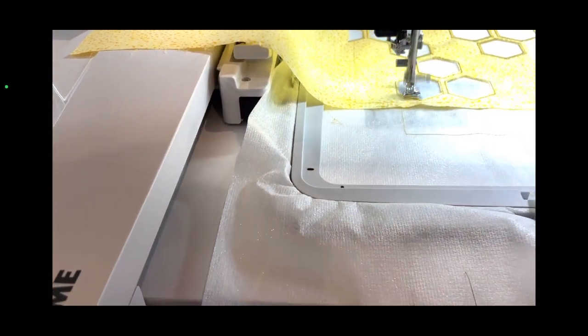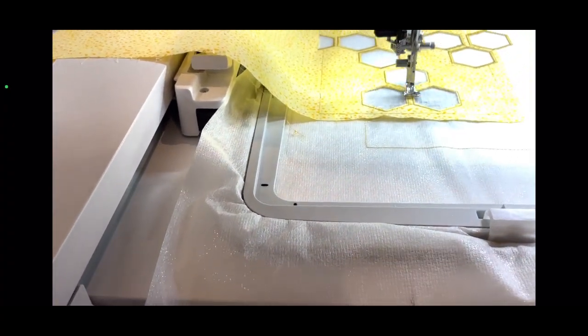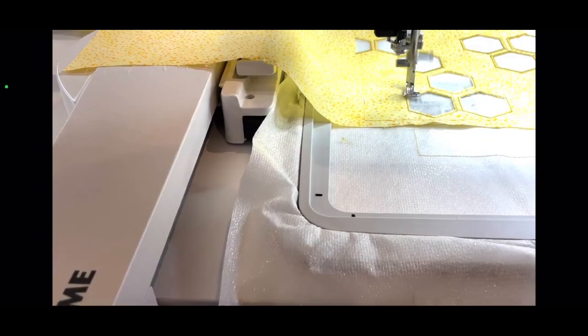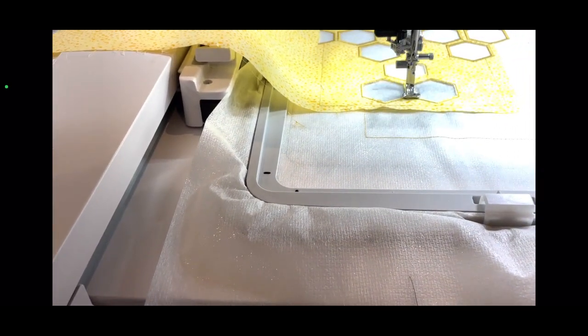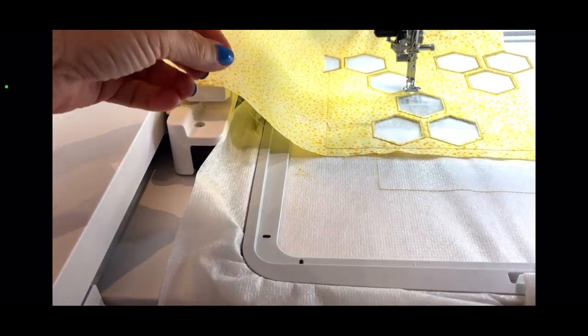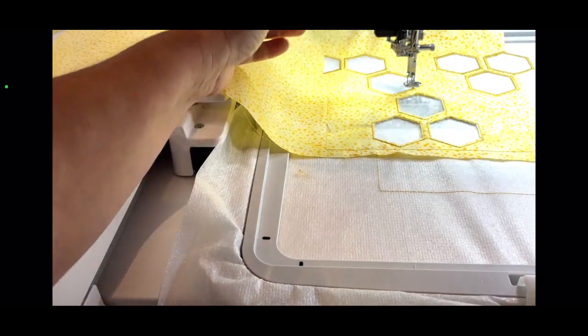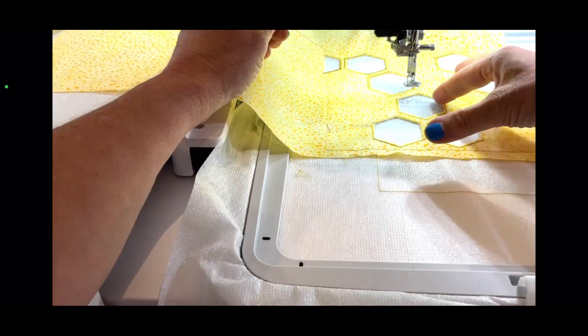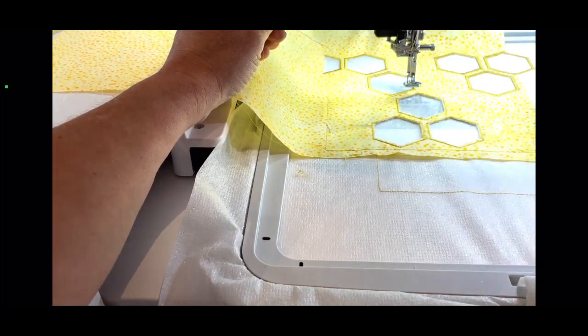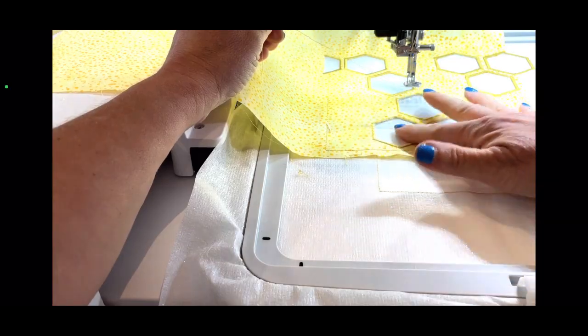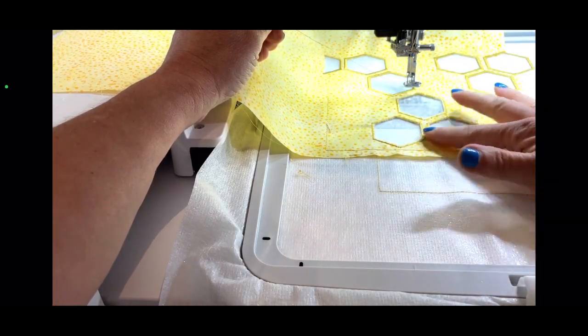There we go. And it's going to start that zigzag. You can set how many times you want it to go around, and I put the little extras in there because I wanted to give it a little base for that zigzag that it's going to do. So now it's going to start the zigzag, and at this point I sometimes just run my finger around here to see if there are any fuzzies that I need to get out of the way or trim up, if I want to trim any more.